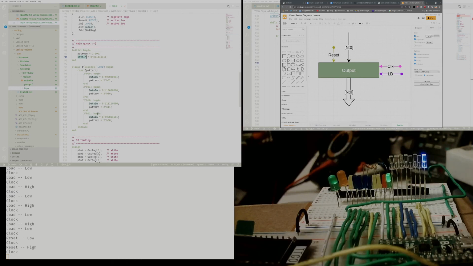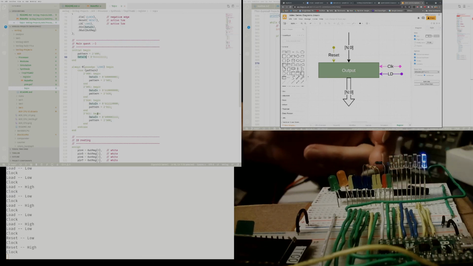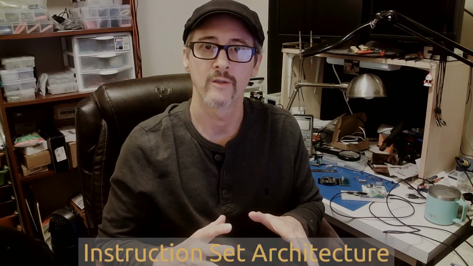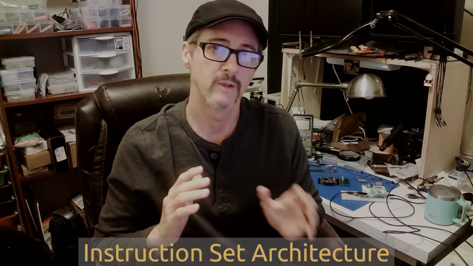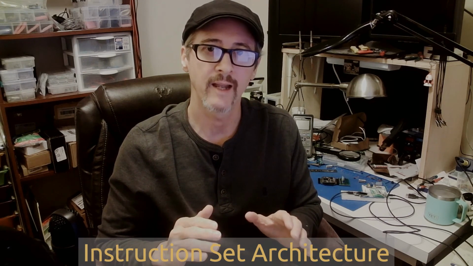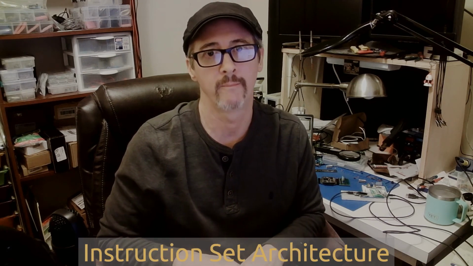Ta-da! Success! We have finally synthesized our very first component of our processor, the register here. We've just covered the entire workflow that we'll use throughout the series, and it will serve us well. In the next episode, we begin working on the design of the instruction set architecture, the ISA. When designing processors, the ISA is almost always the first step of the process, and it is where we will begin in the next episode.